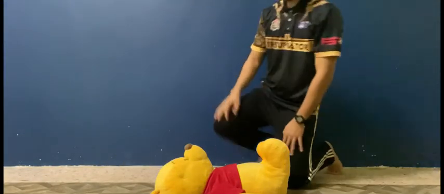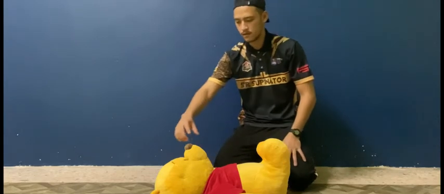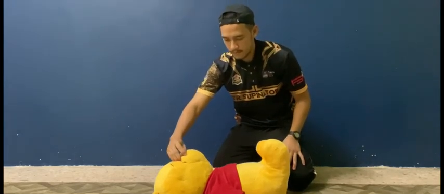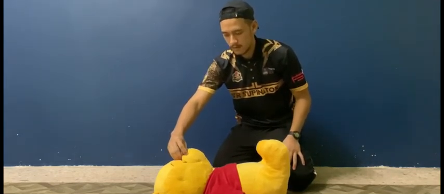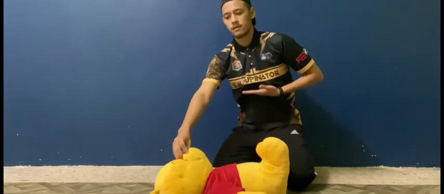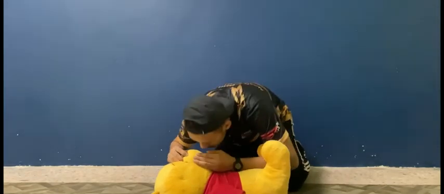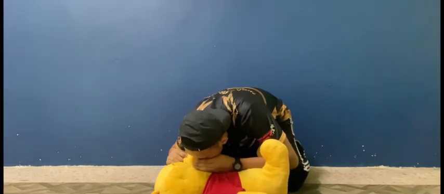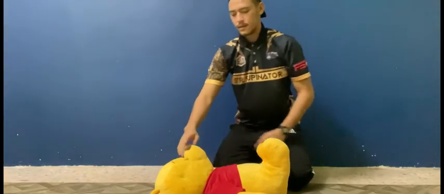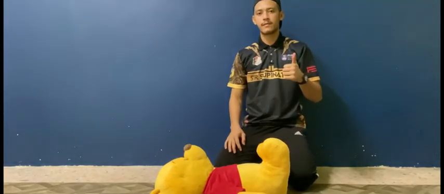Okay, step 4: rescue breaths. First, use one hand to firmly pinch the soft part of the nose shut, and then take a breath, seal your lips around theirs, and breathe out. Watch for the chest rising. Lastly, remove your lips and wait for the chest to fall back into position.